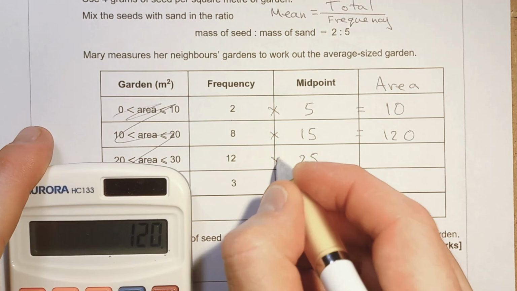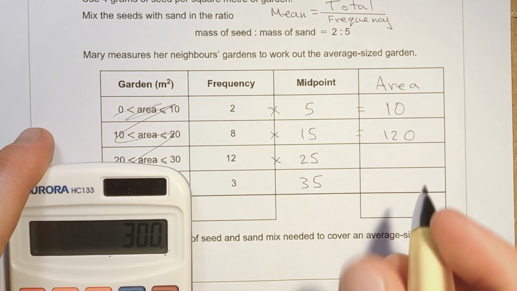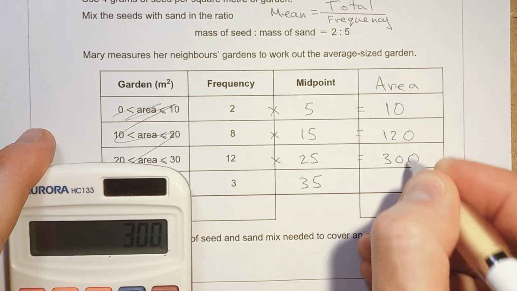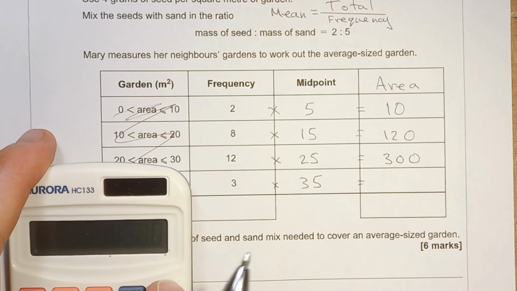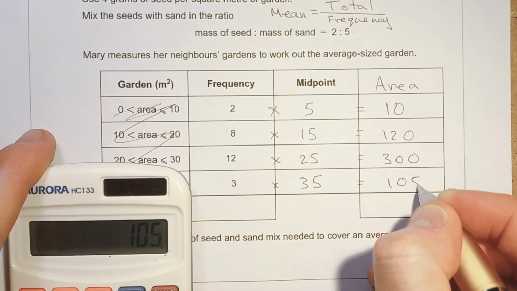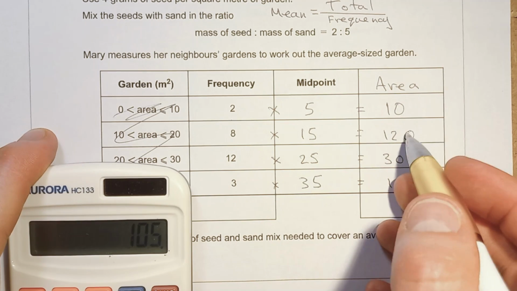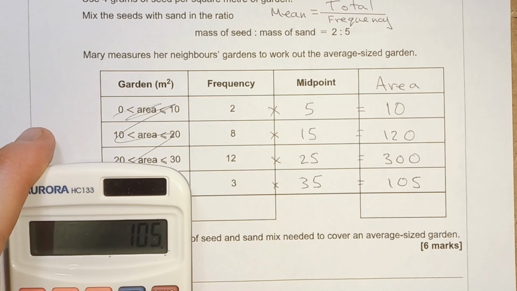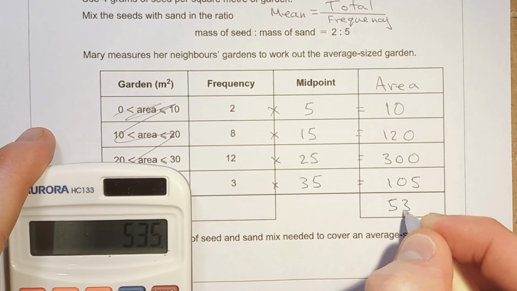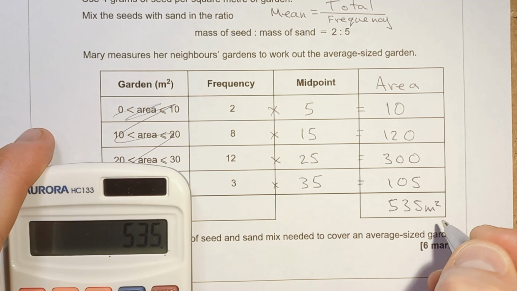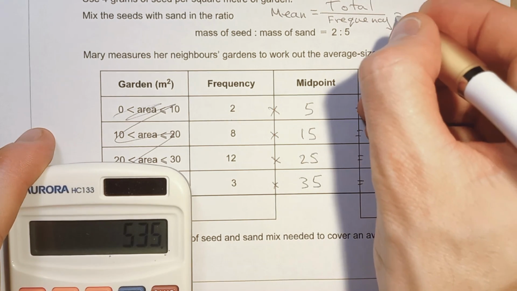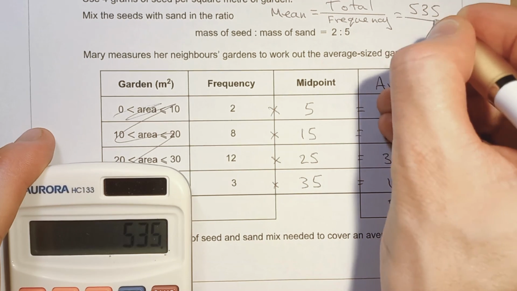And of these 12 gardens, it's going to be 12 times 25. So total area of 300. And for these 3 gardens, 3 times 35, 105. Now we said we wanted the total, we want the total area of all of the gardens. So we've got to add these all up together. So 105 plus 300 plus 120 plus 10. So 535 meters squared. And we're going to need to divide that, so we can put that up here. Divide that by the frequency.